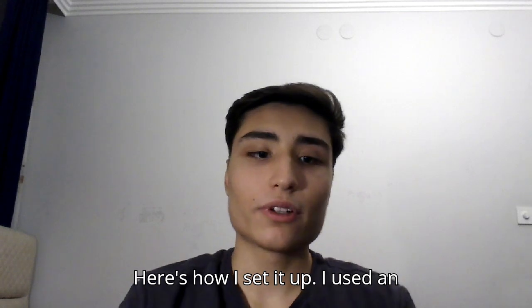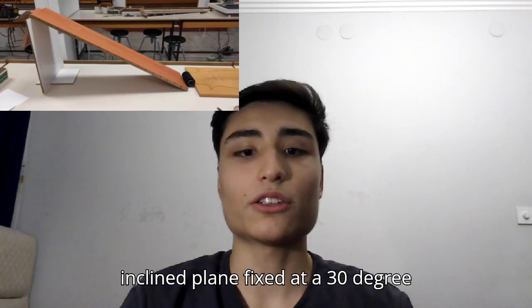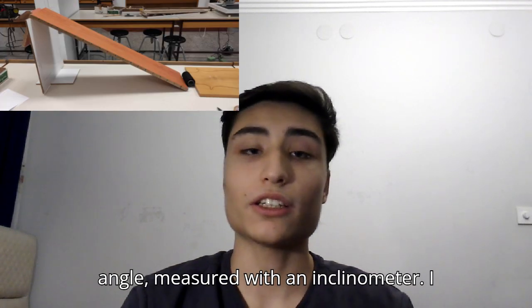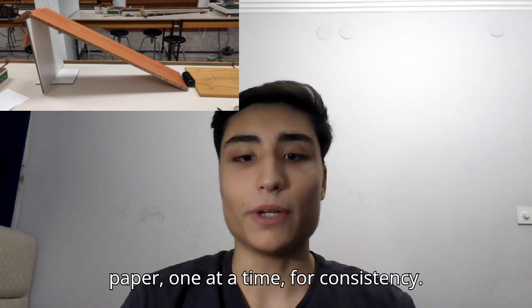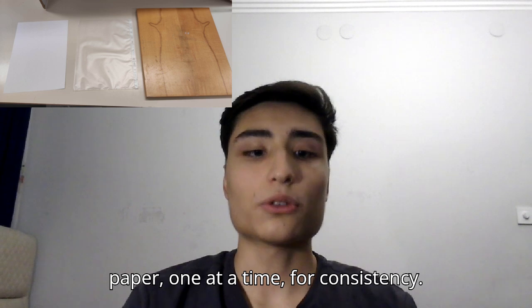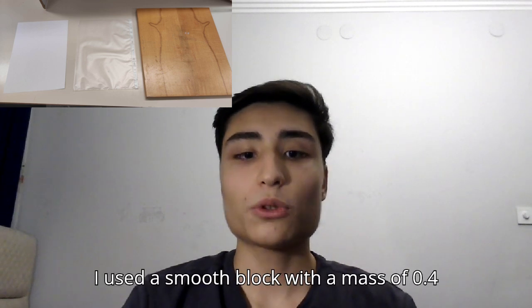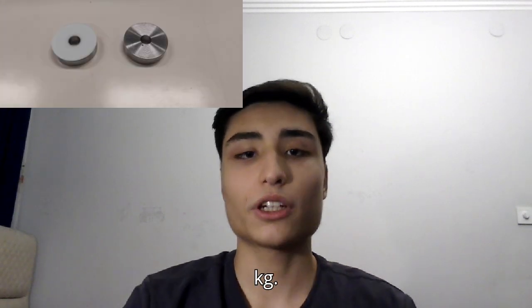Here's how I set it up. I used an inclined plane fixed at a 30-degree angle measured with an inclinometer. I attached three materials, wood, plastic, and paper, one at a time. For consistency, I used a smooth block with a mass of 0.4 kilograms.